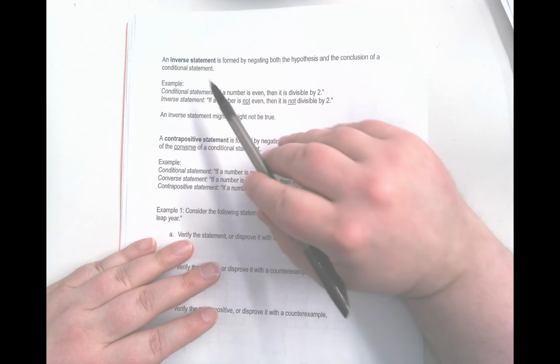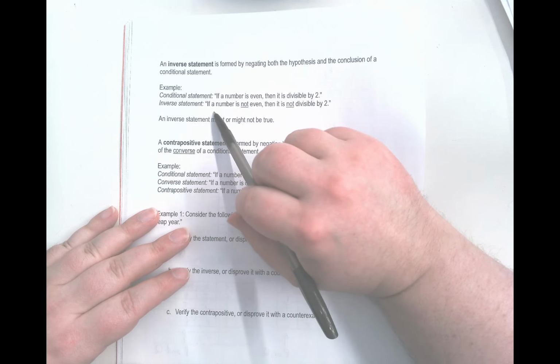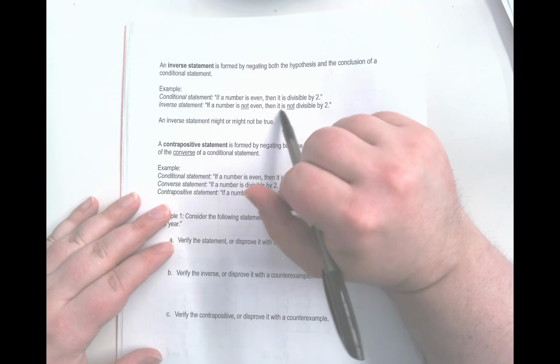All right, now we are going to get into inverse and contrapositive statements. So we talked about the conditional statement. We talked about the converse, where we flip it around. Now an inverse statement is when we negate both the hypothesis and the conclusion of a conditional statement. So if my conditional statement is, if a number is even, then it is divisible by 2. The inverse of that, if a number is not even, then it is not divisible by 2.